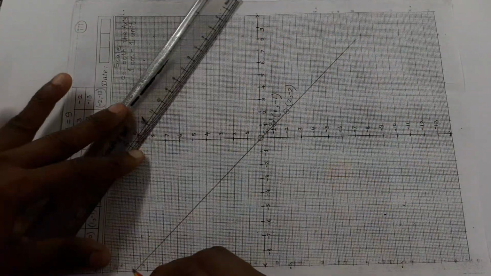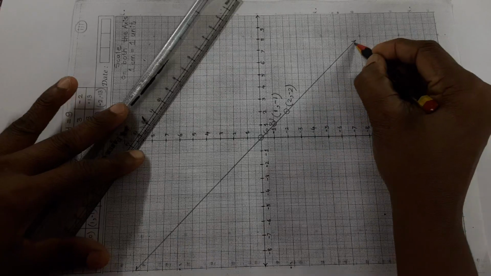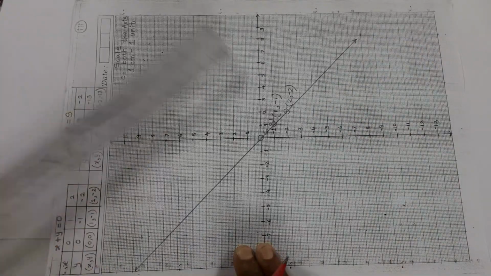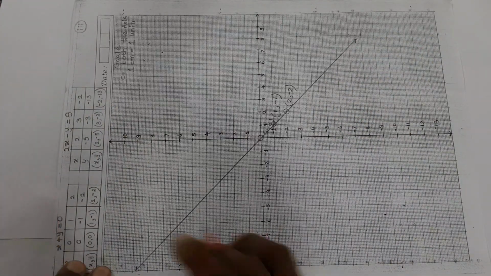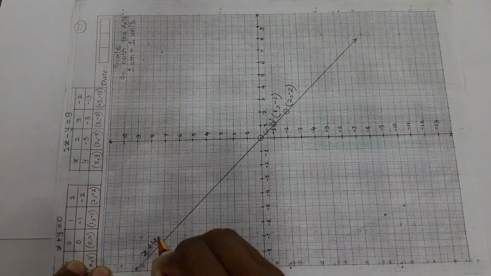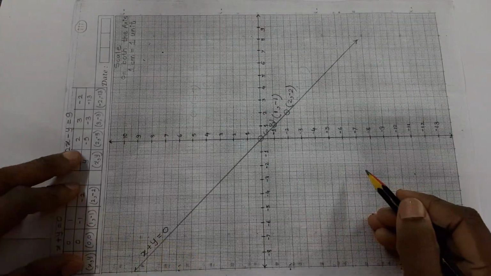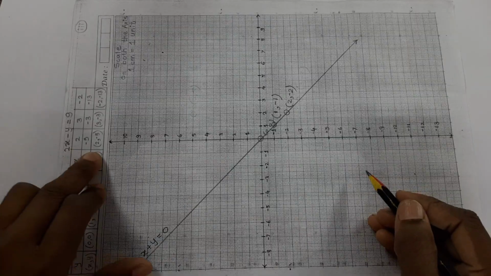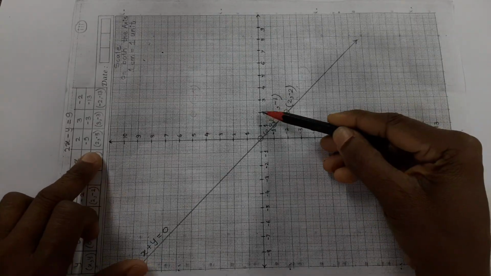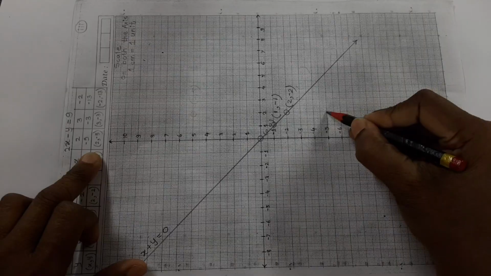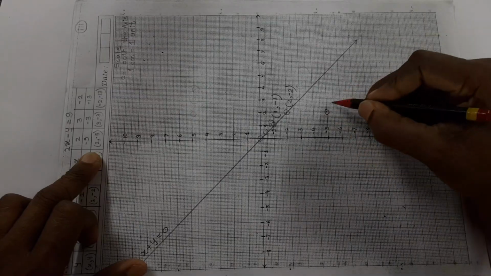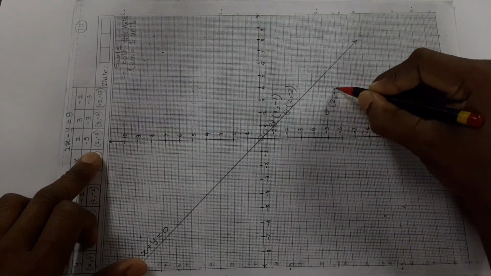This is the line passing through these 3 points. So at the end of this line, I write down the name of the equation, that is x plus y is equal to 0. Now then plot the next coordinate, students, (2, -5). So 2 on the x-axis and minus 5 on the y-axis. So this is the position of (2, -5).